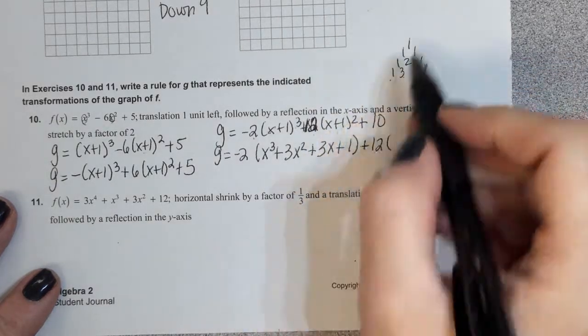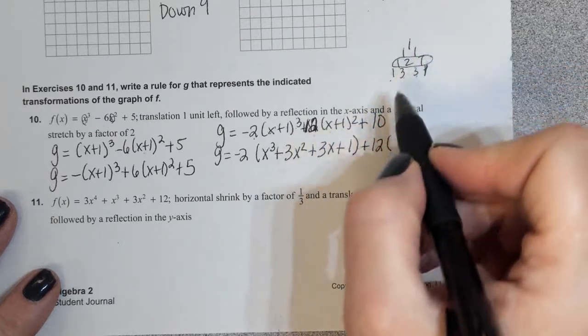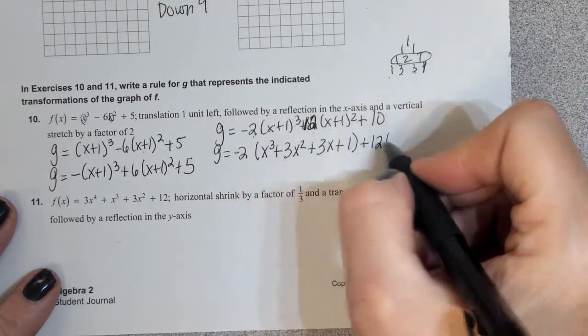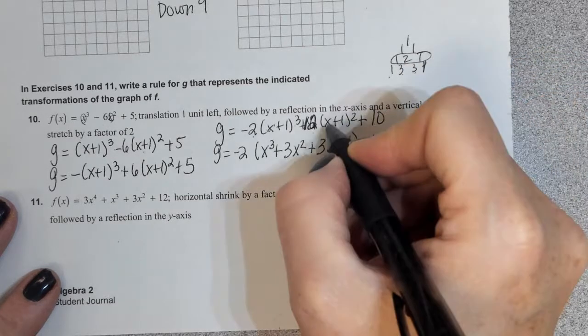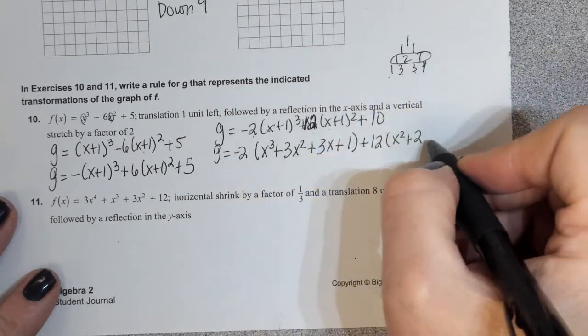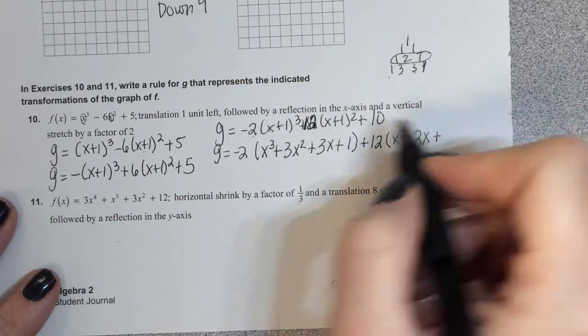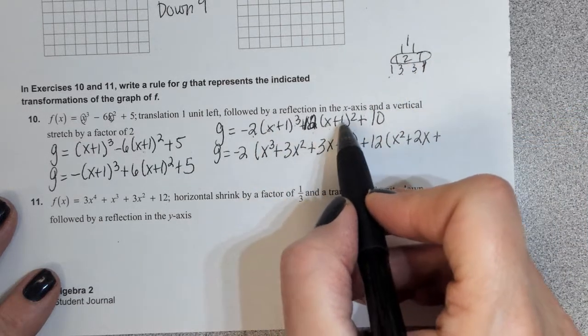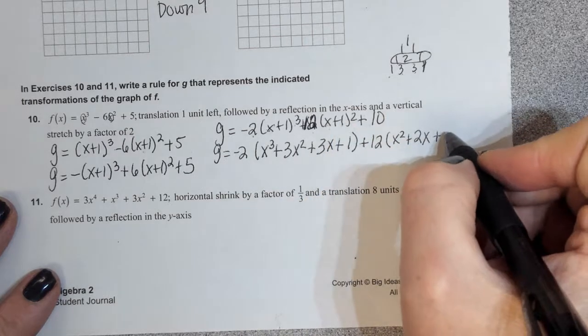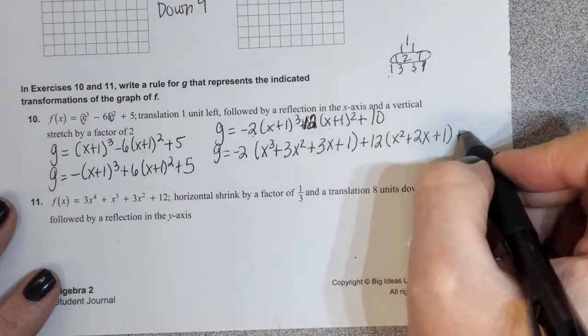For this, I want to square it, so I'm going to be using this. So it's going to be 1x squared plus 2x times 1 is just x, plus 1 times, I don't use the x, and I use this squared, which is still just 1. And now plus 10.